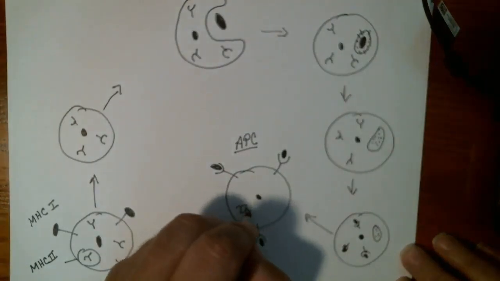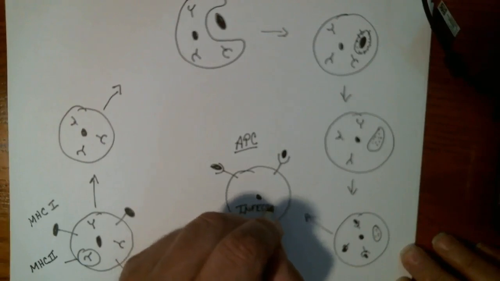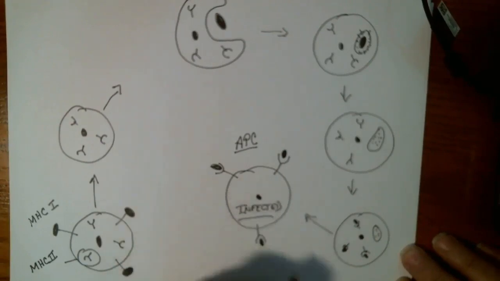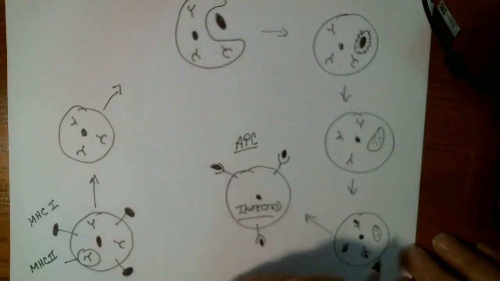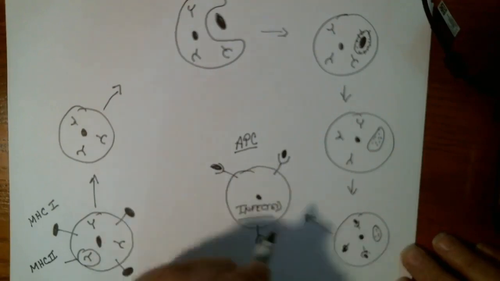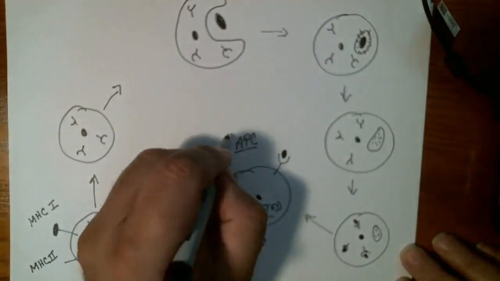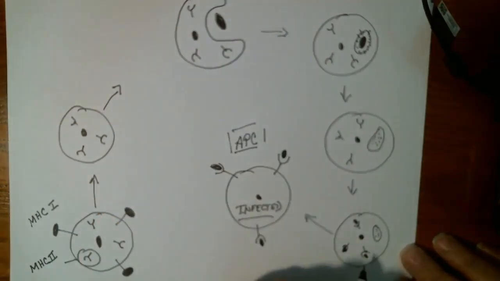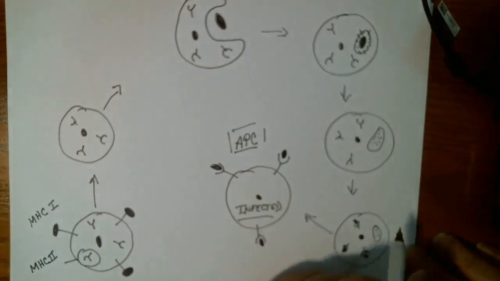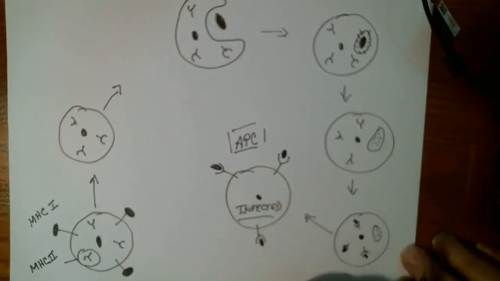It's been infected, essentially, by the pathogen and now is presenting pieces of the pathogen on its surface. This cell, this antigen-presenting cell, is going to be critical to setting off the remainder of the immune response.